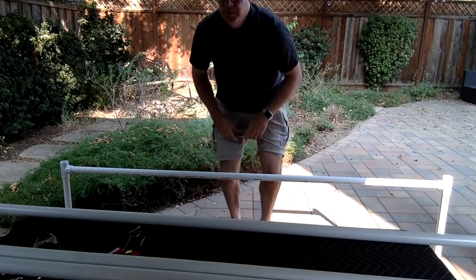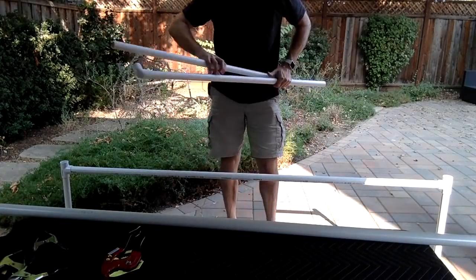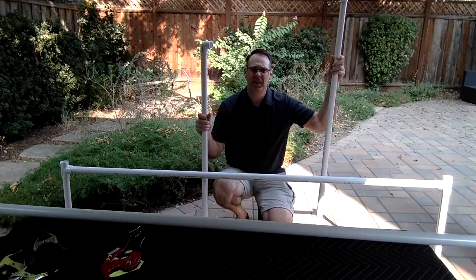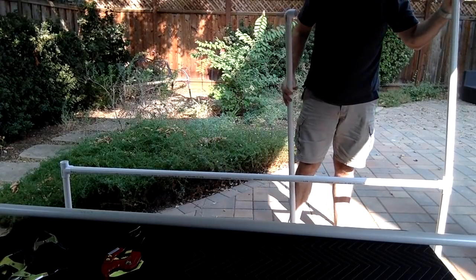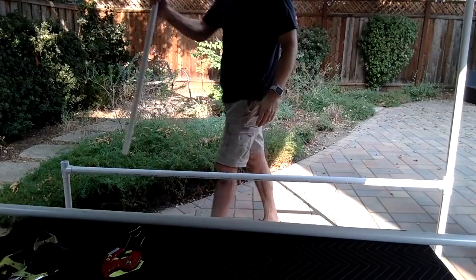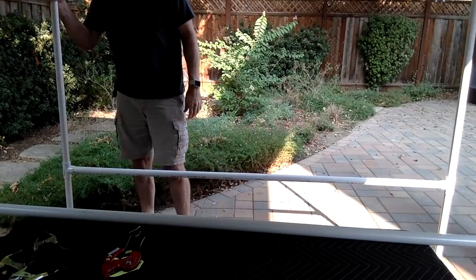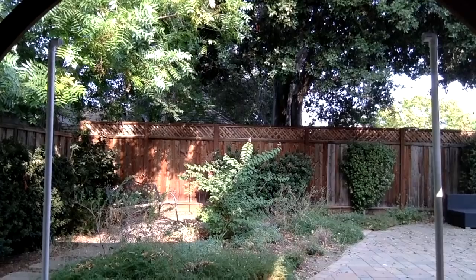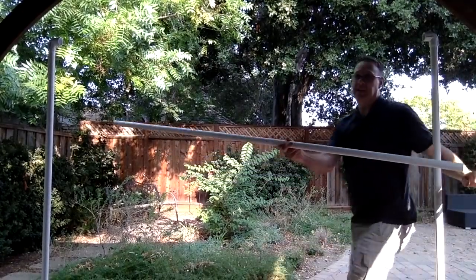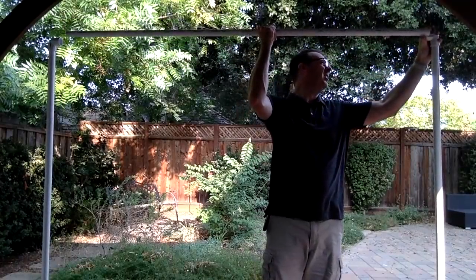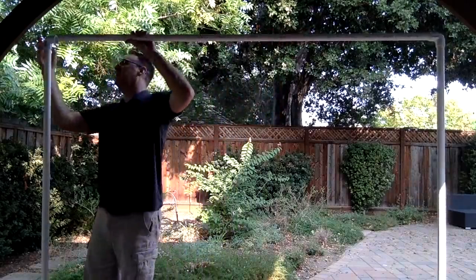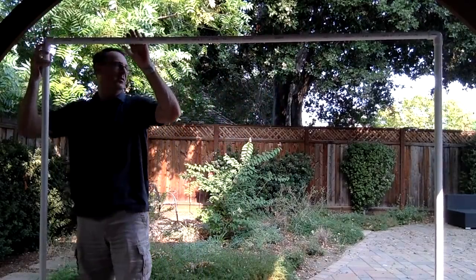So next, we're going to put some elbows at the top of the 4-foot lengths, and then put those in the top of your T's. Alright, so let's look at what that looks like. Then you take your second 6-foot length, put that in at the top. Now we have our frame.